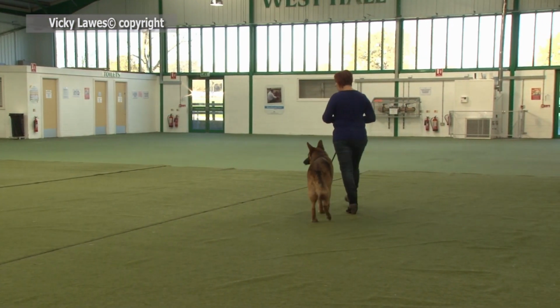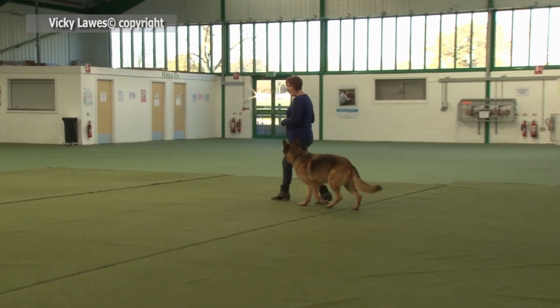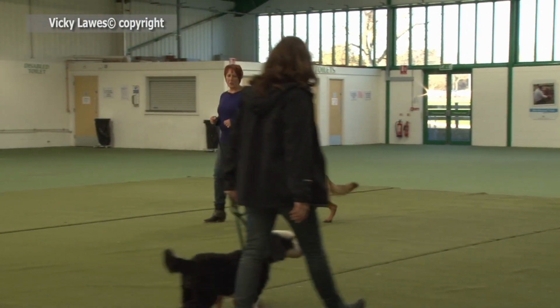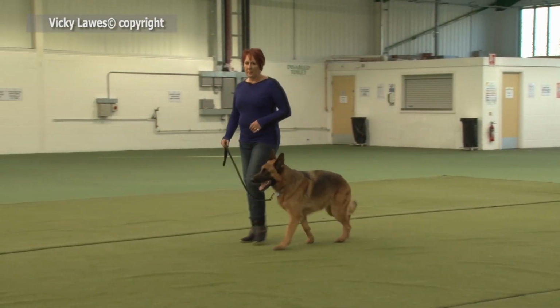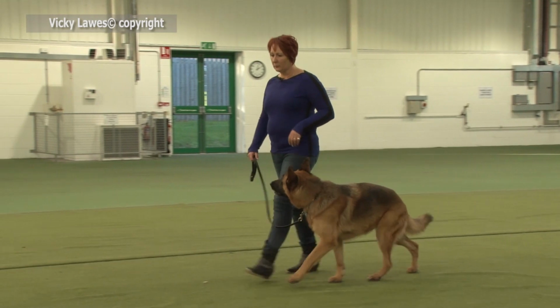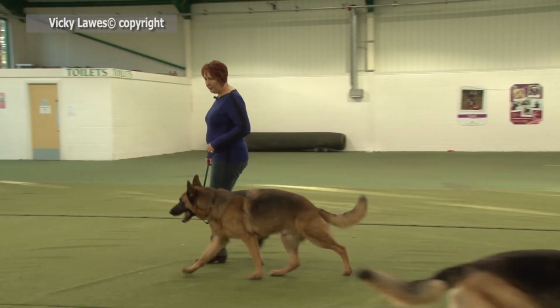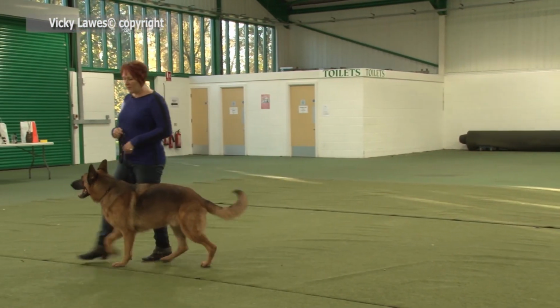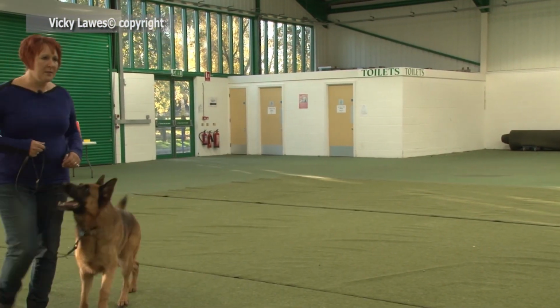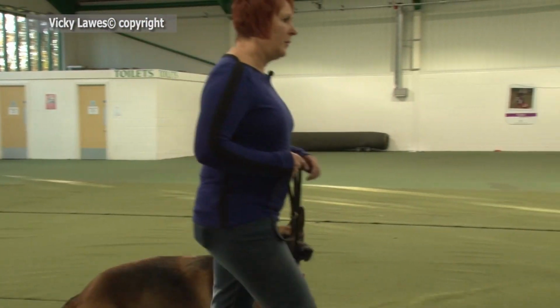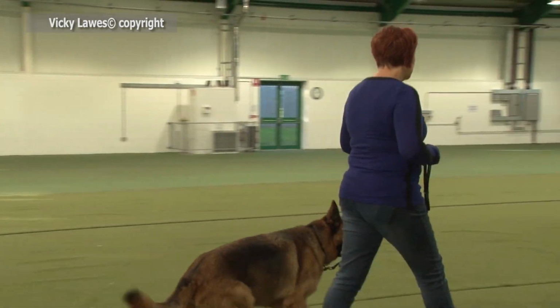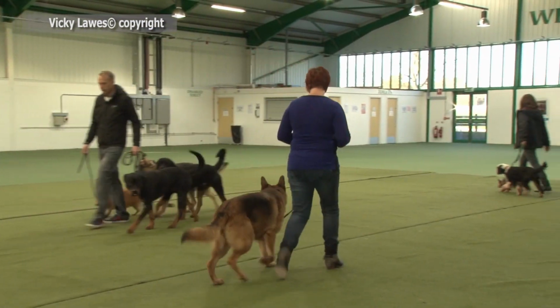And as you can see, Riley's looking at the other dogs, but I'm not having any tension on the lead because I've asked Riley to heel. Riley, heel. Good boy. I just gave Riley a small command as I passed the other dogs, just to remind him that I want him with me, even though he was looking at the other dogs. Riley, heel.